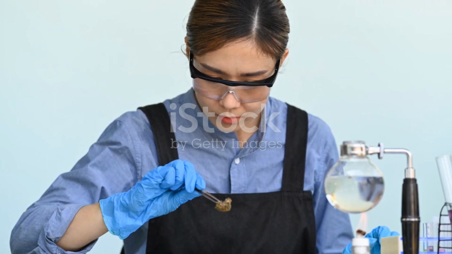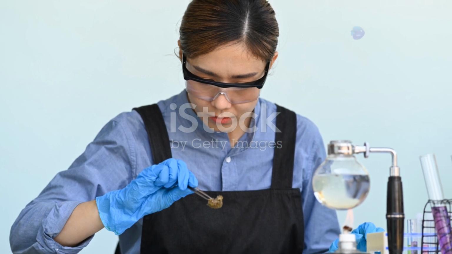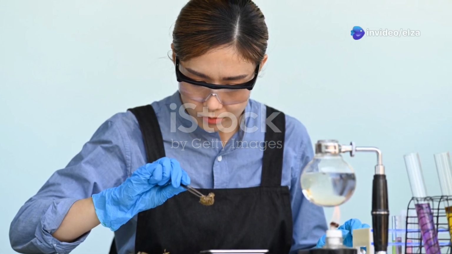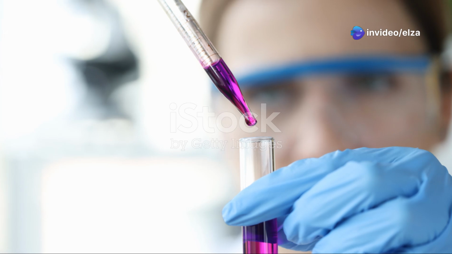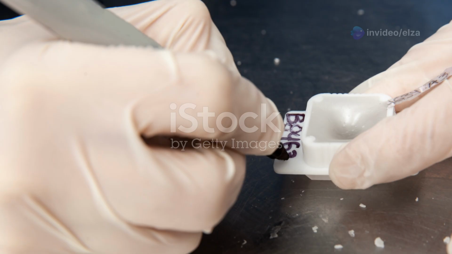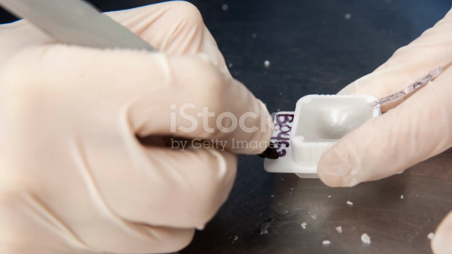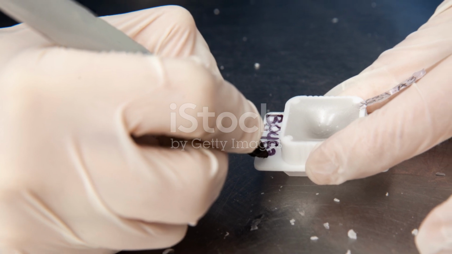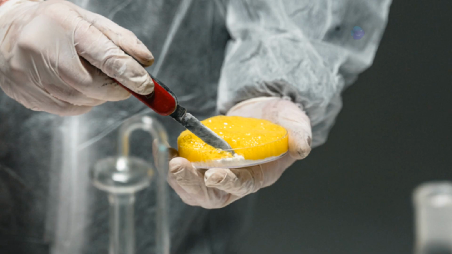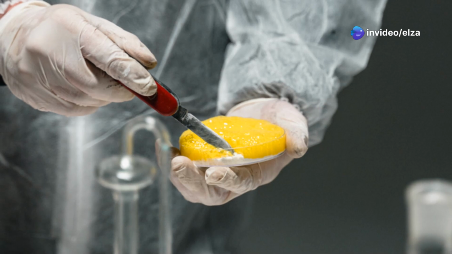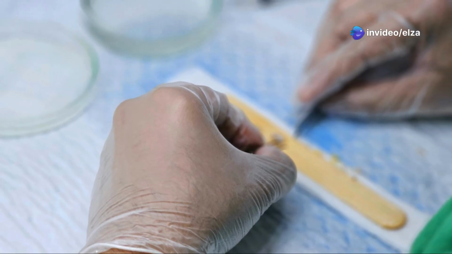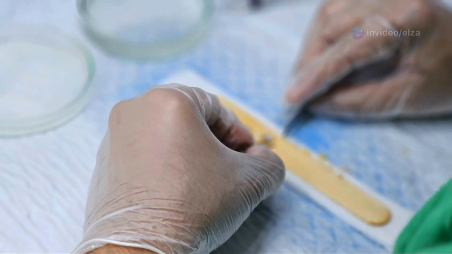The process of autoradiography involves meticulous preparation and execution. Firstly, the sample is fixed using chemicals like formaldehyde to preserve its structure. Then, it's embedded in a medium like paraffin wax to provide support during sectioning. The sample is then sliced into thin sections using a microtome. These thin sections are mounted on glass slides, ready for the next steps.